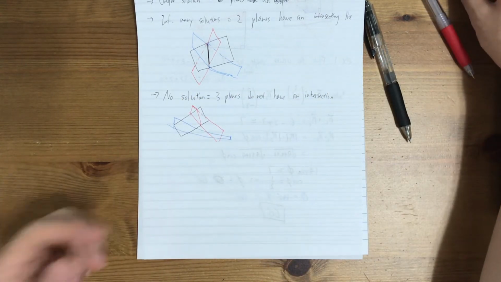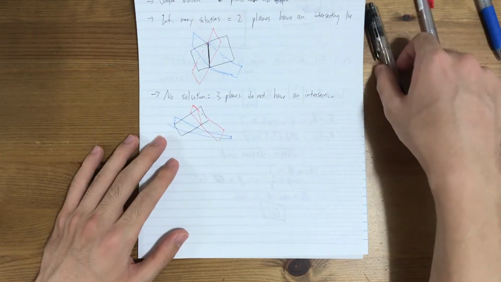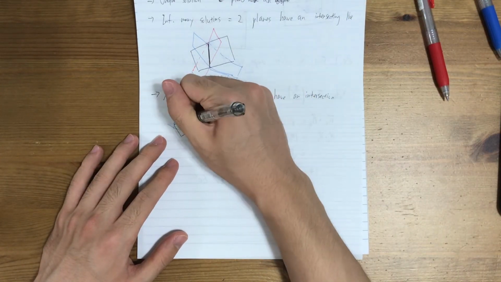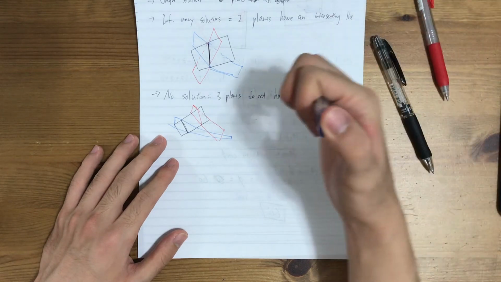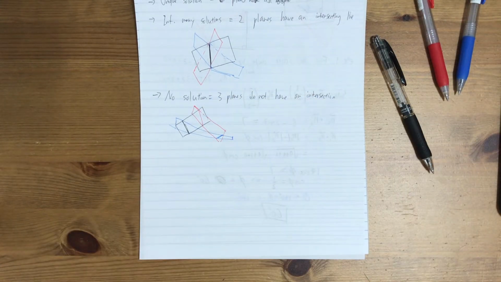I have a very poor sketch. So yeah, it's something like this. So you can see that there is an intersection among pairs of planes, but there's no intersecting point for the three planes.